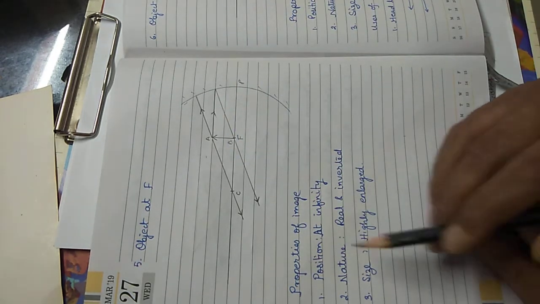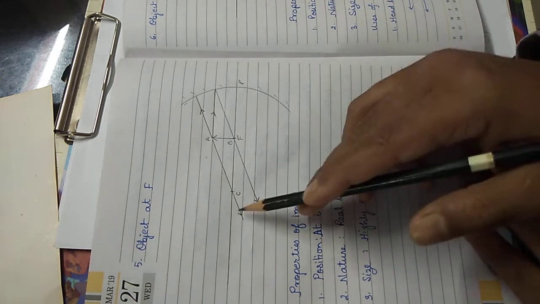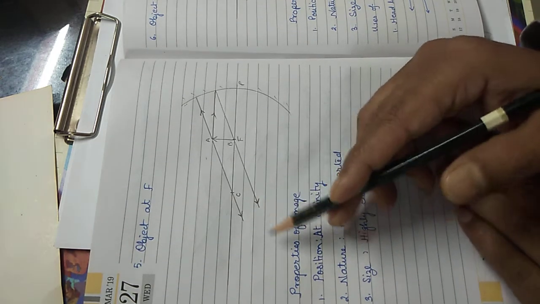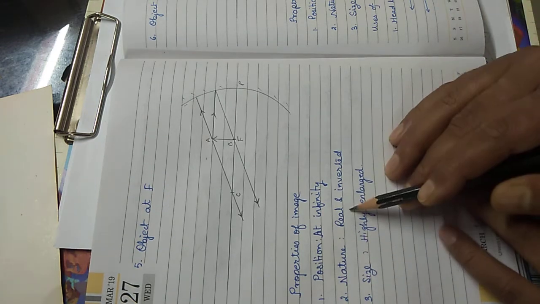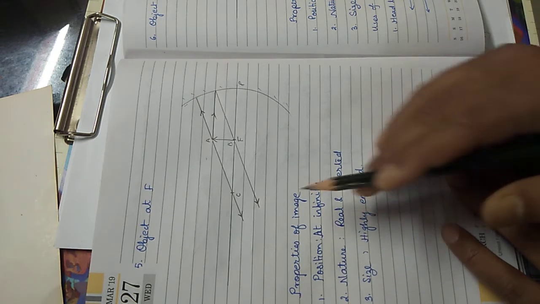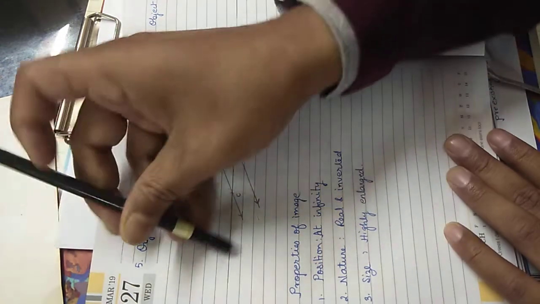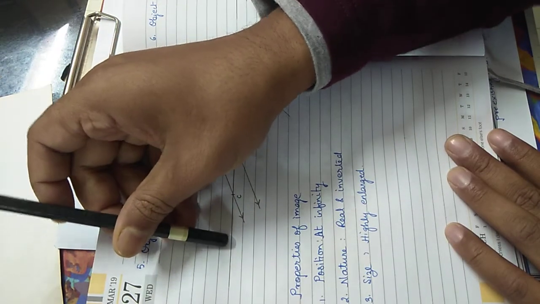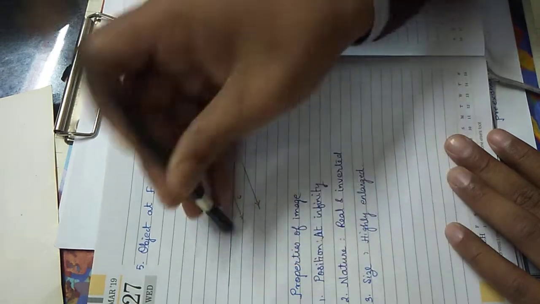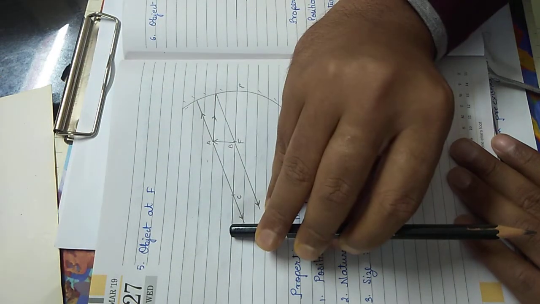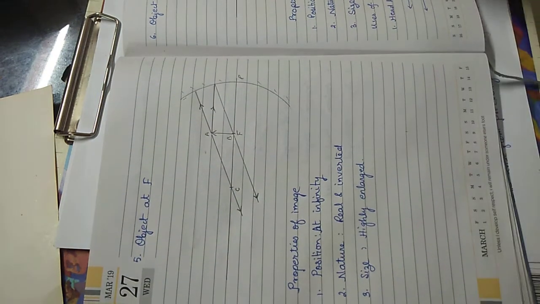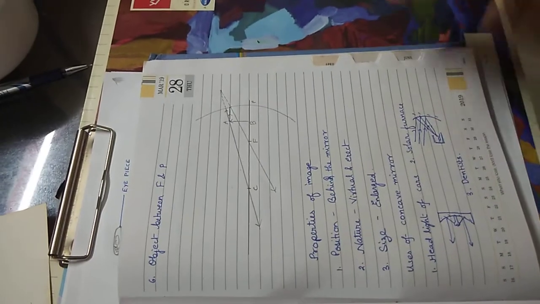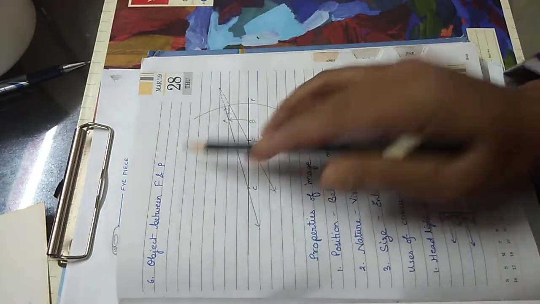So what will be the properties of the image? Position at infinity, because the rays are parallel, so they will not meet here. So we assume that they are meeting somewhere at infinity. Nature real and inverted. How can you say it is real since the rays are not meeting? So wherever the rays will meet, our assumption, it will be formed below the principal axis or not. So being formed below the principal axis means inverted image. Inverted image is always real. Size highly enlarged.